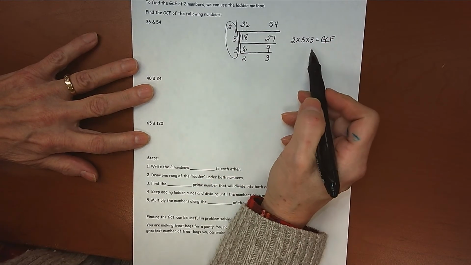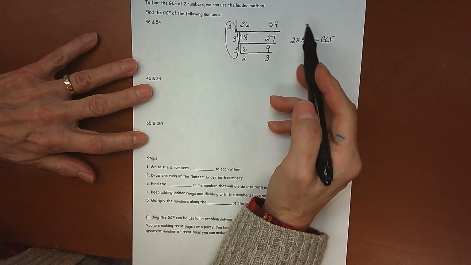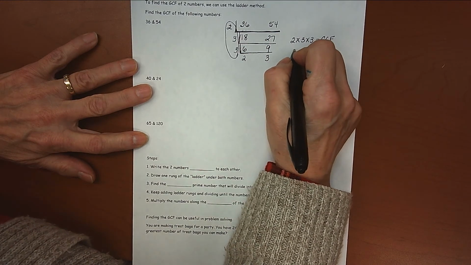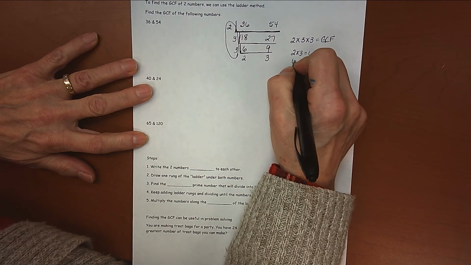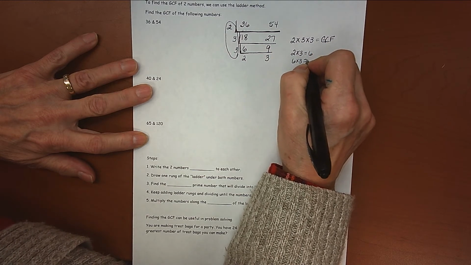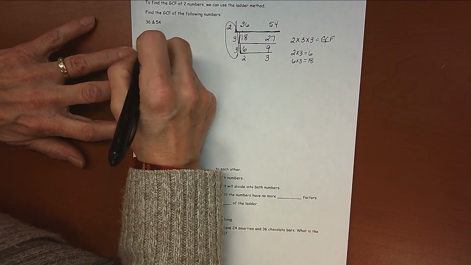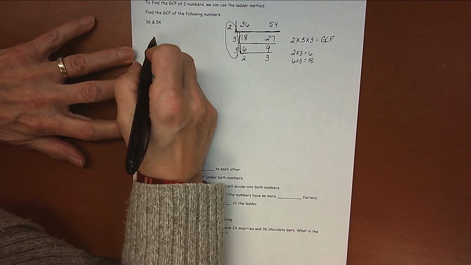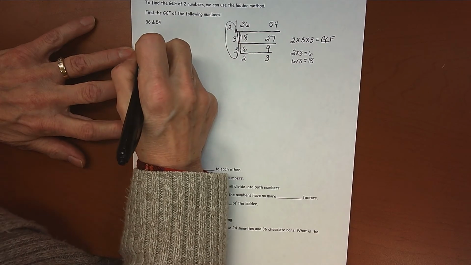It'll be the largest number that would divide evenly into both 36 and 54. And so I'm going to do that multiplication. 2 times 3 is 6, and then 6 times 3 is 18. So 18 is the greatest common factor of 36 and 54. It's the biggest number that will divide evenly into both 36 and 54.